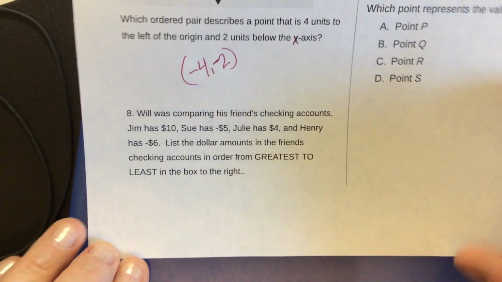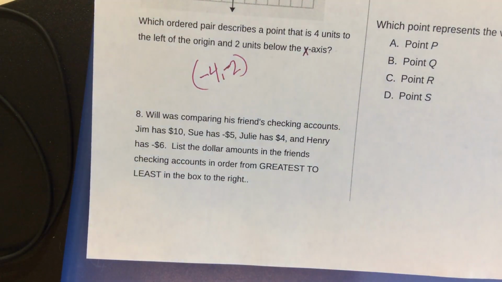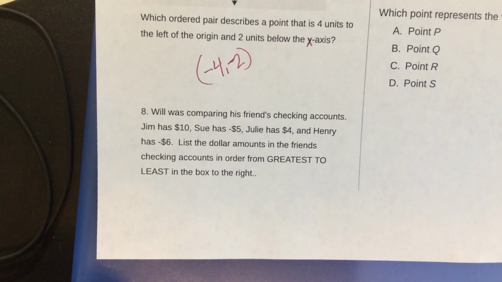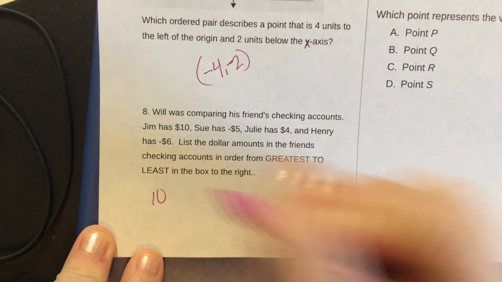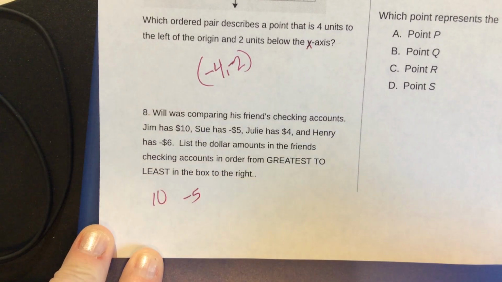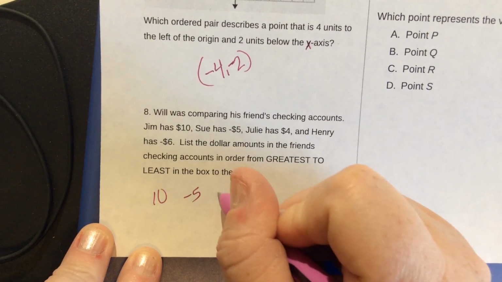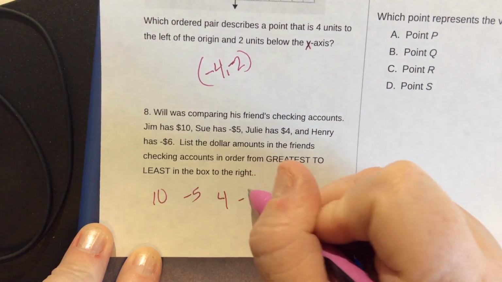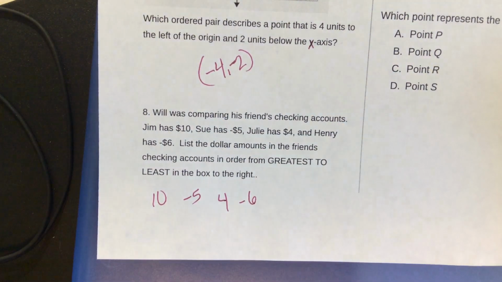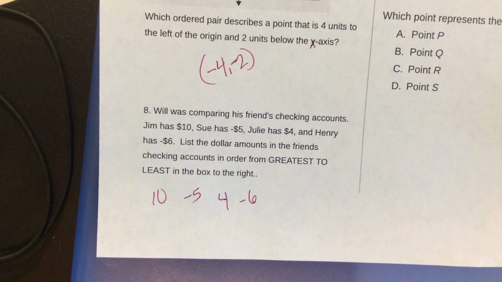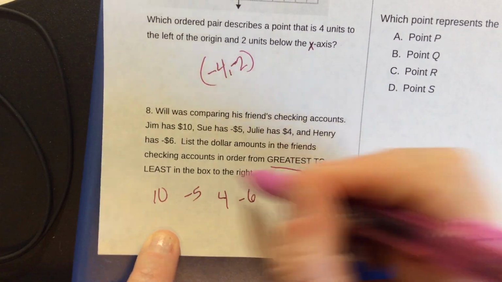All right. Will was comparing his friends' checking accounts. That's just rude, isn't it? Jim has $10. Sue has -$5. Julie has $4. And Henry has -$6. What does it mean if you have a negative amount? It means that you spent more than you had. Your total amount that you have is actually less than 0, okay? You still owe money. All right, we want these greatest to least.